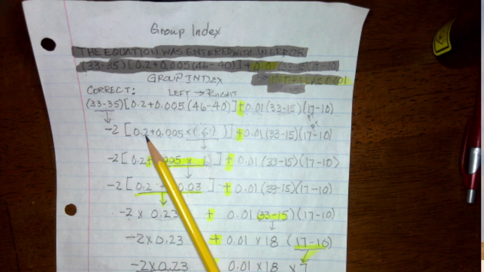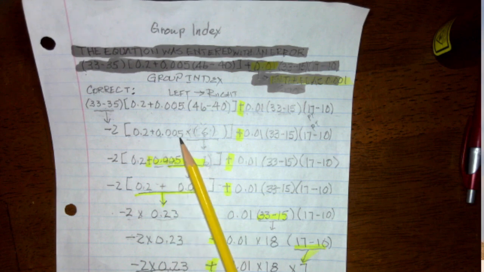But again, I multiplied the addition, which was 0.2 plus 0.005. That is what I used as a multiplier for the 6, but I didn't multiply it at that time. So what would that be? What would 0.2 plus 0.005 be?